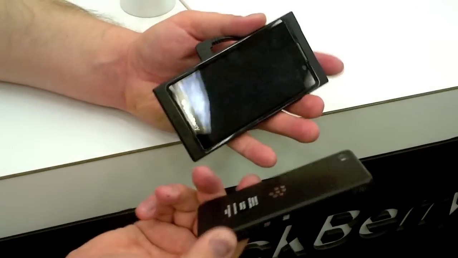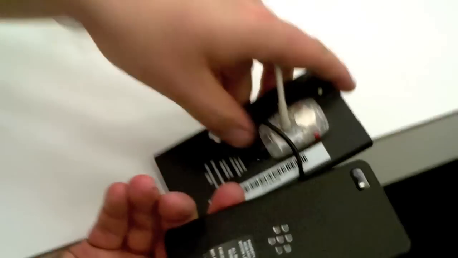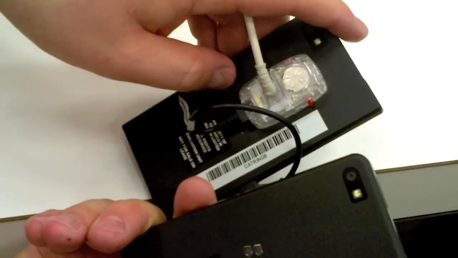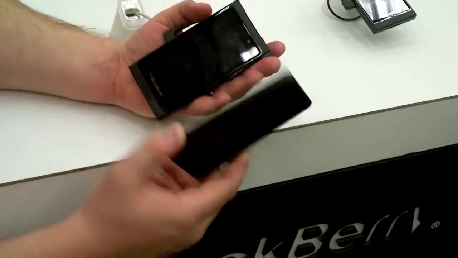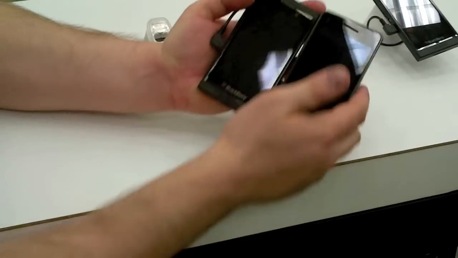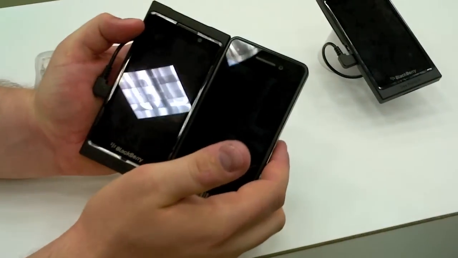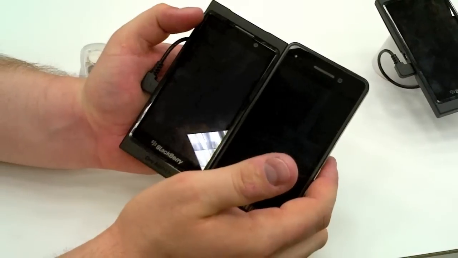But yeah, that's it. I'll show you the back there. This one doesn't even have the silver logo on the back, so it seems like the Dev Alpha A was a little bit more refined as far as the look goes. And there you go. That's Dev Alpha A, Dev Alpha B with the first functioning BlackBerry 10.